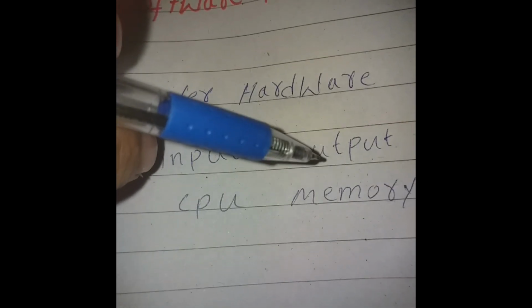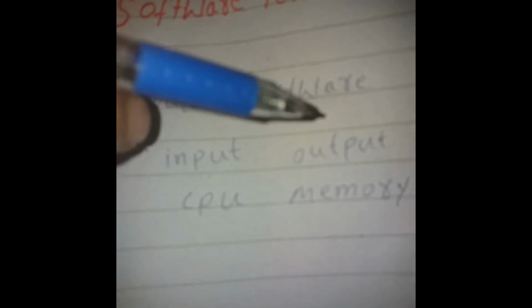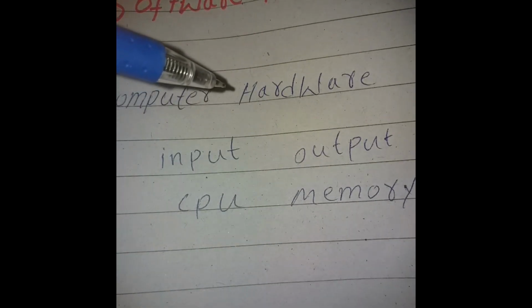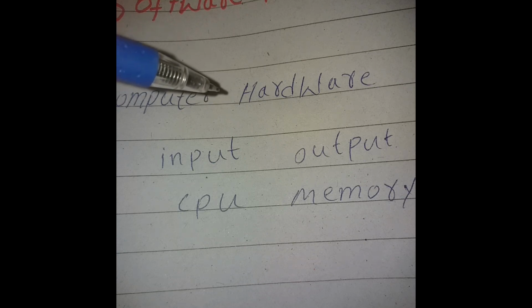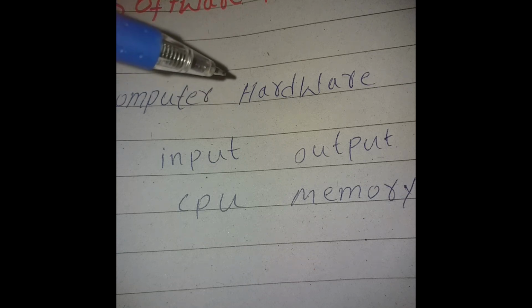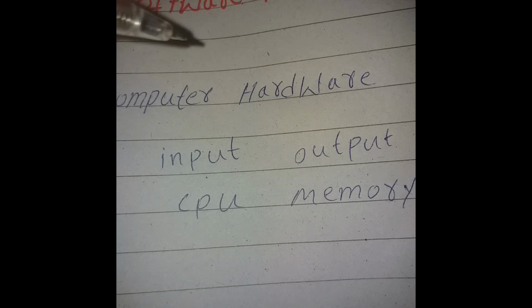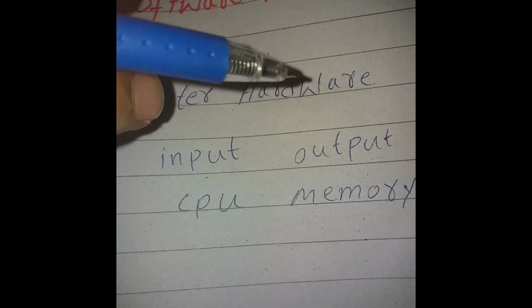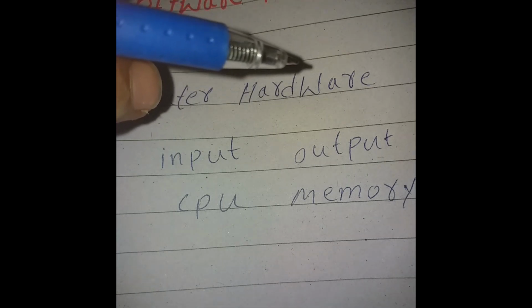Memory, computer memory. This is a hardware device. Computer memory is a semiconductor hardware device used to store data and programs for use in the computer, on a permanent or temporary basis. Programs in the computer are represented as binary code written as a stream of 0s and 1s.